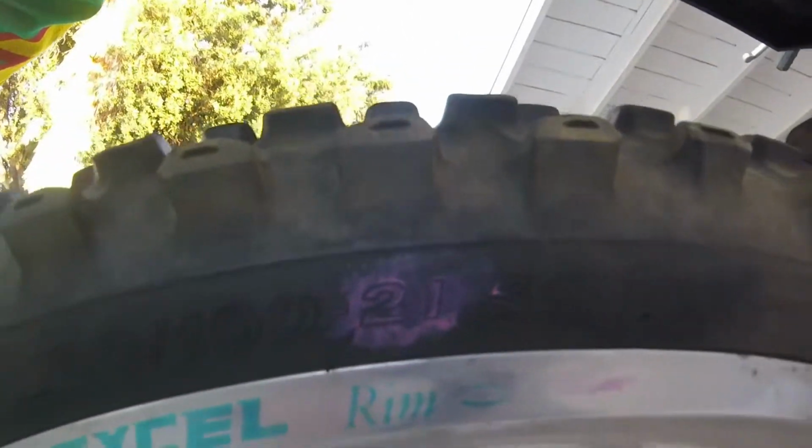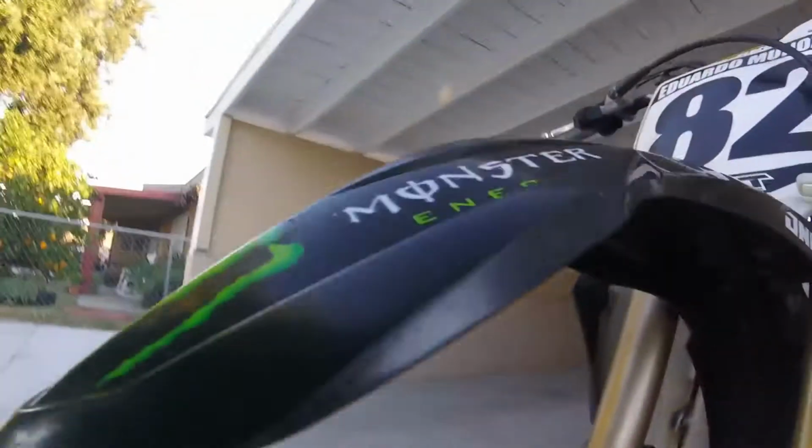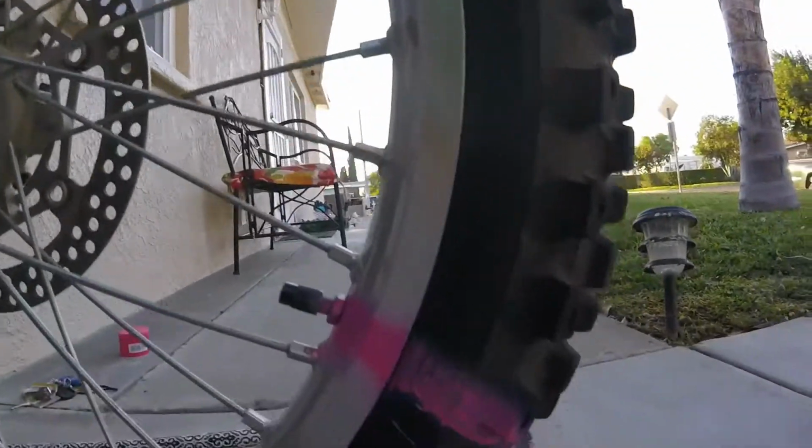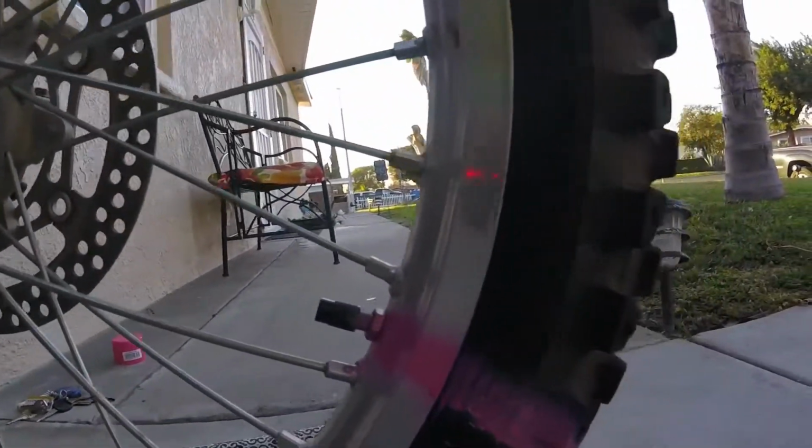See? So right here we got indication that it's a 21-inch rim. We have a pink line here to see how many revolutions it'll make in 1 second.